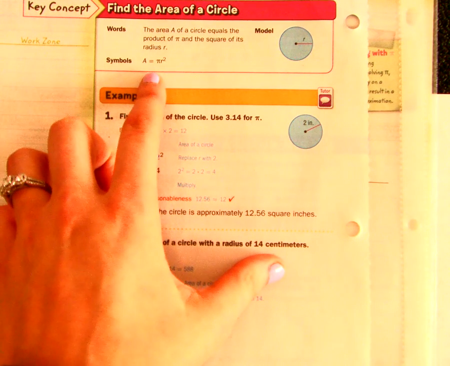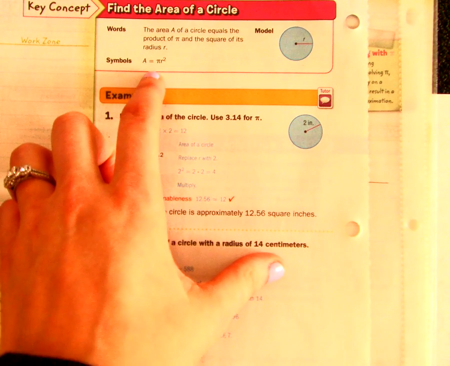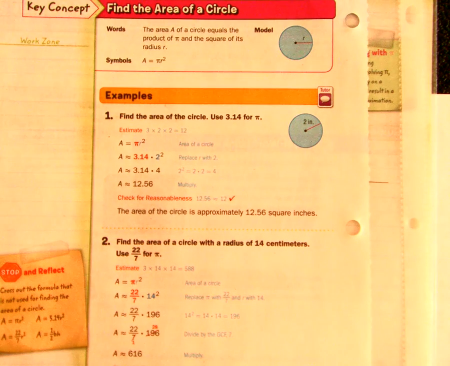Whenever you find area, you have to have the radius. So if they give us a diameter, we need to change that diameter to a radius. And we know that a radius is half the diameter. So we're going to take our diameter divided by 2.